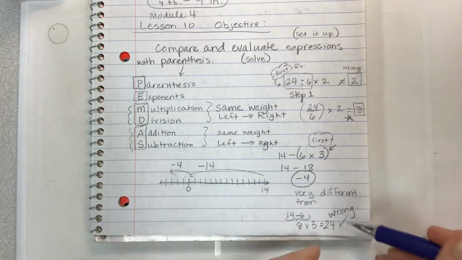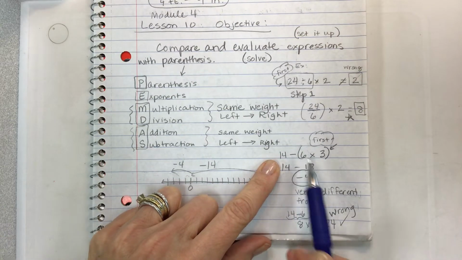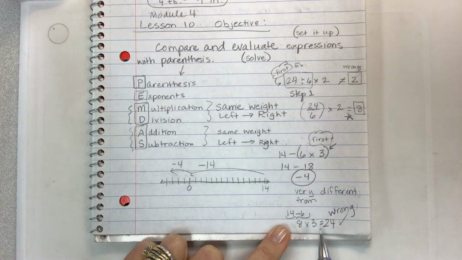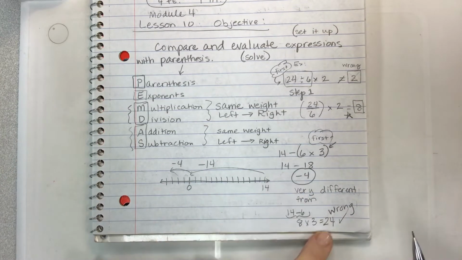Very different from the wrong answer that some kids will say, well, let's just do 14 minus 6 first, get 8, and then do 8 times 3 for 24. That's actually wrong. And it's really wrong. That's very different from negative 4.